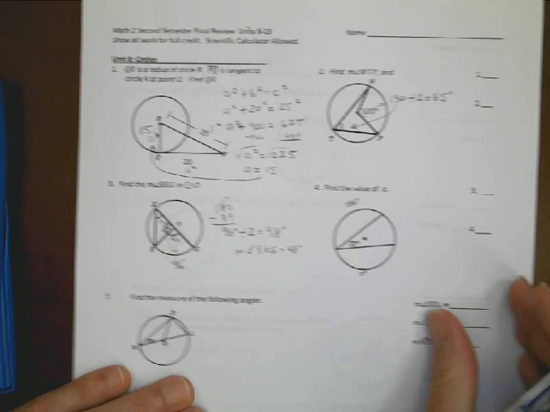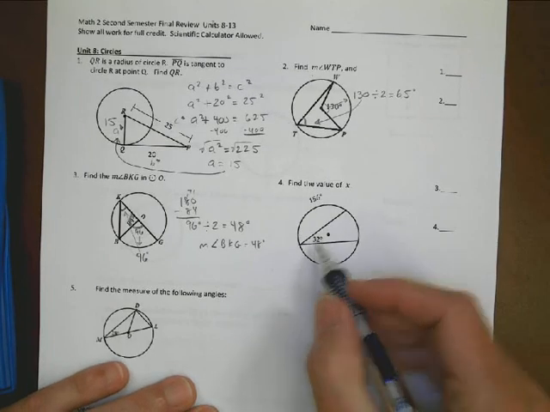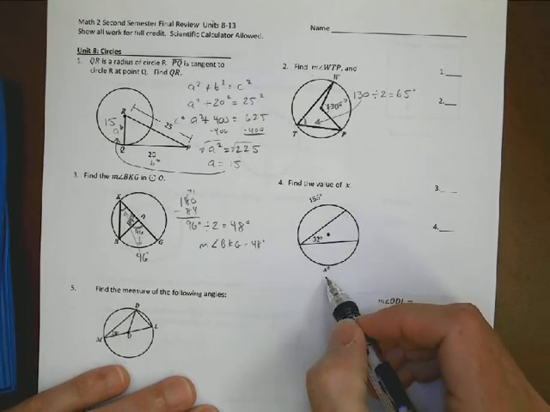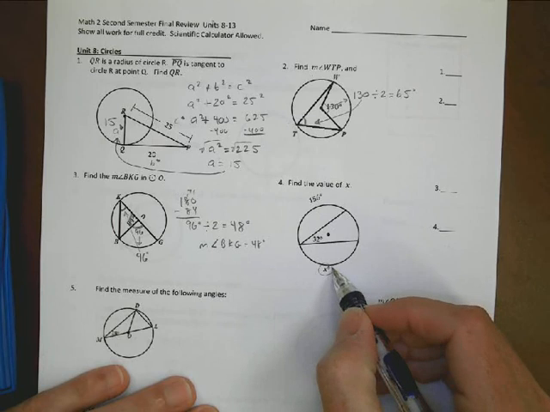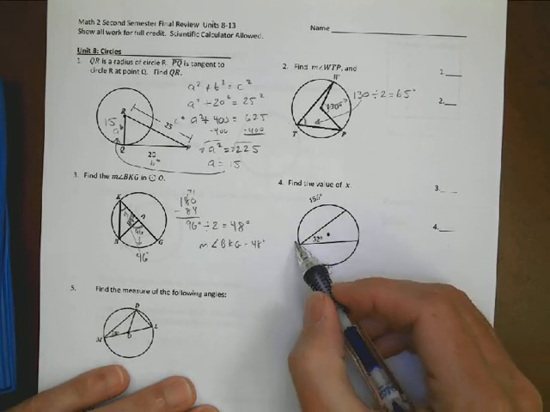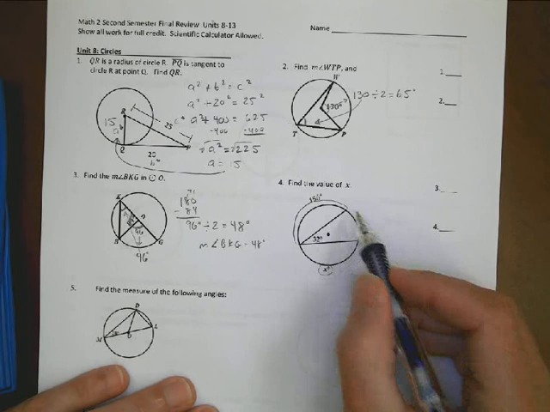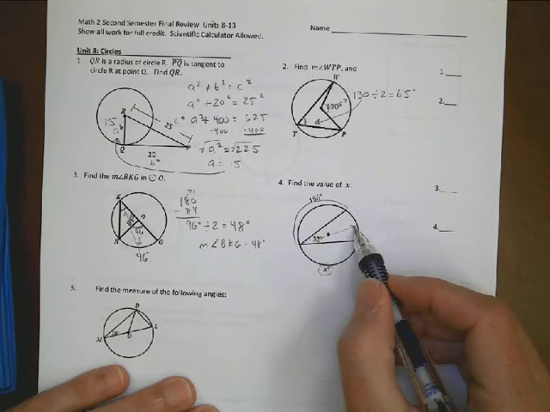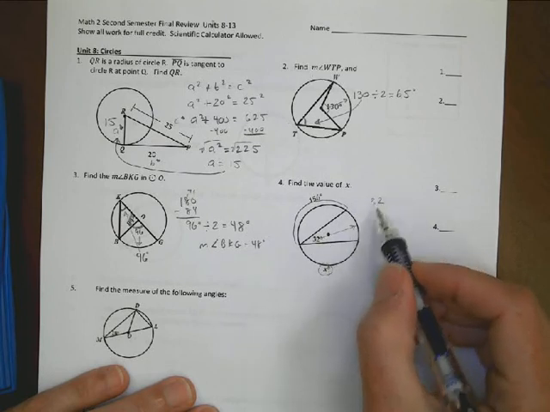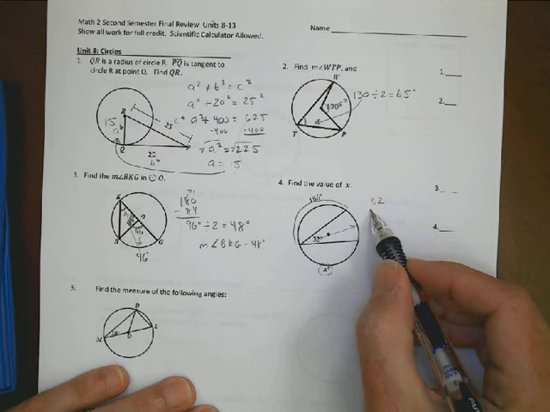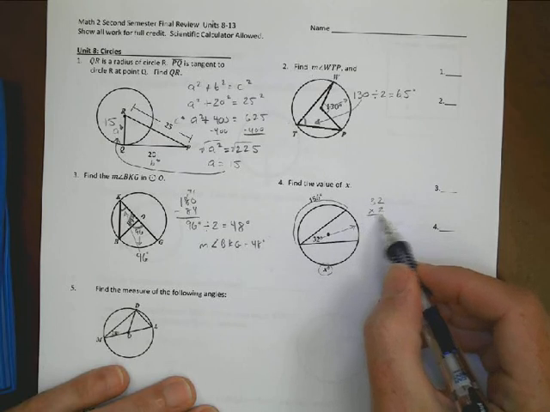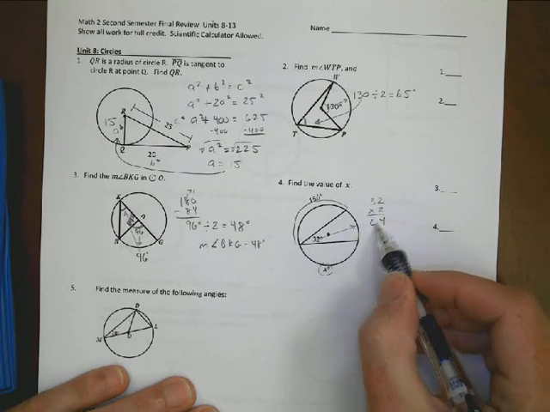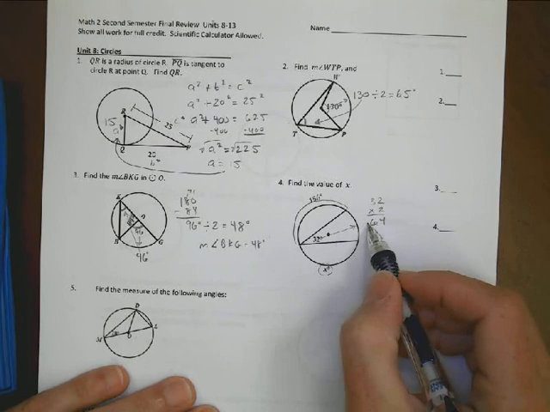Number 4, they give us an inscribed angle to start with. That's nice. I want to find out the value of x here. So they also told me that this length right there is 56. So to go across, I can take the 32, and because it's inscribed, the arc is going to be twice that. So I multiply by 2, and I have 64. So this measurement is 64.